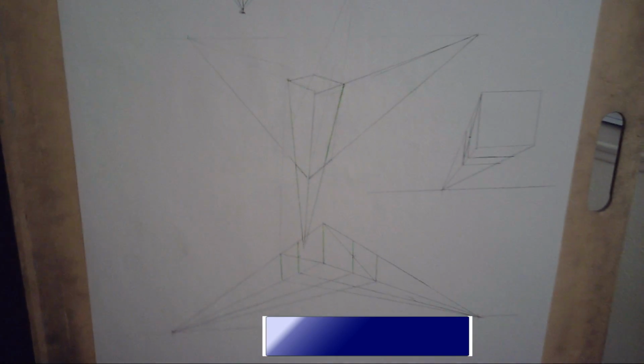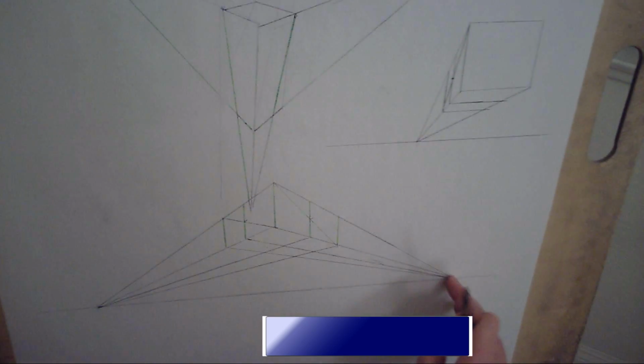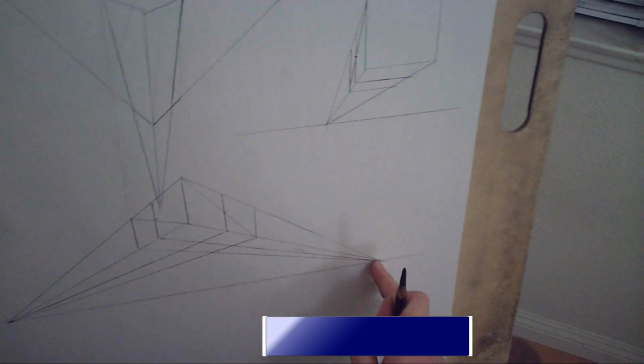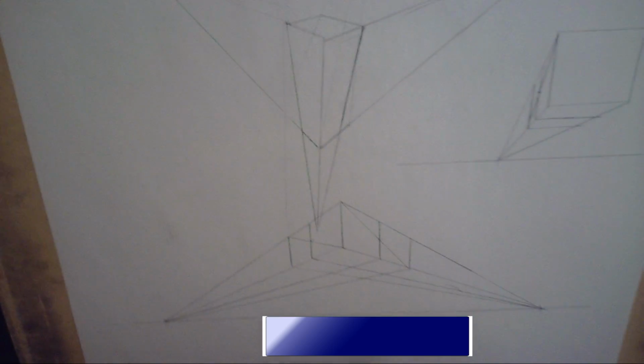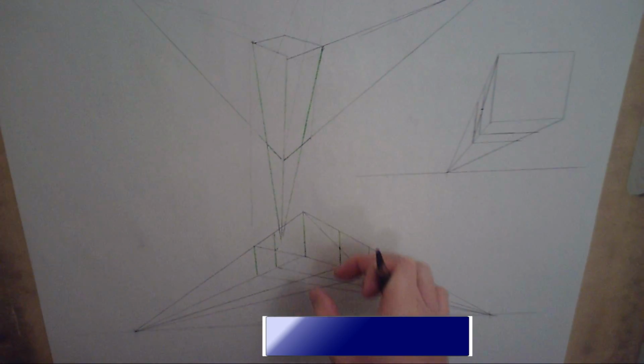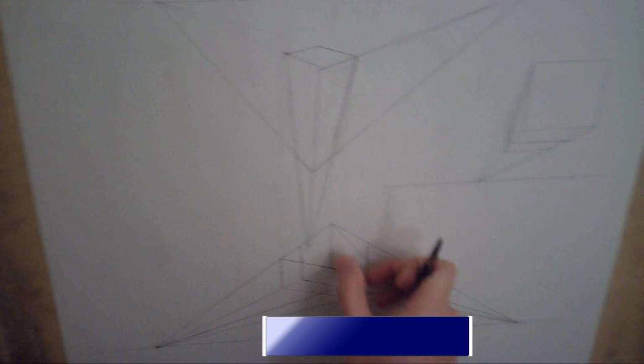Okay, it's a little bit off, I guess, because it doesn't completely go to the vanishing point. But you get the idea. There are blocks of the same length and same width there, and you can go all the way.